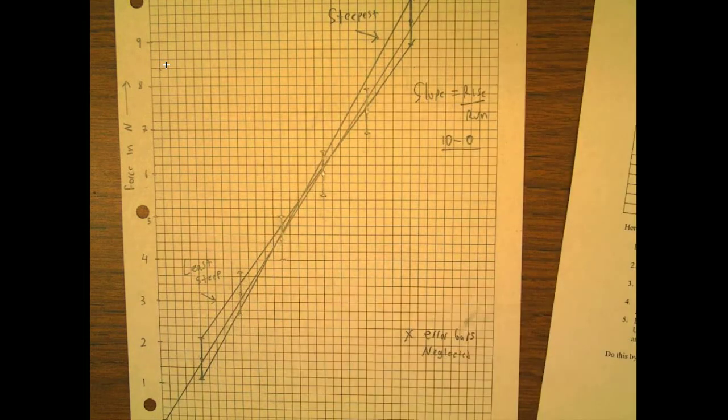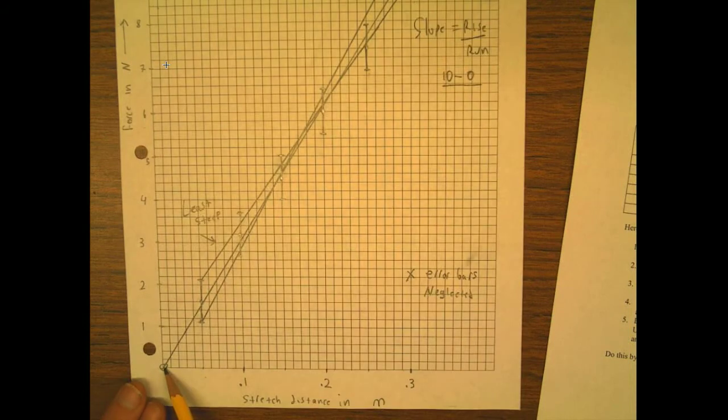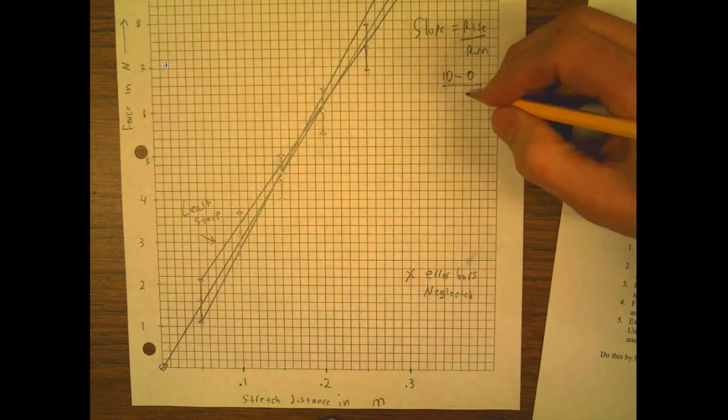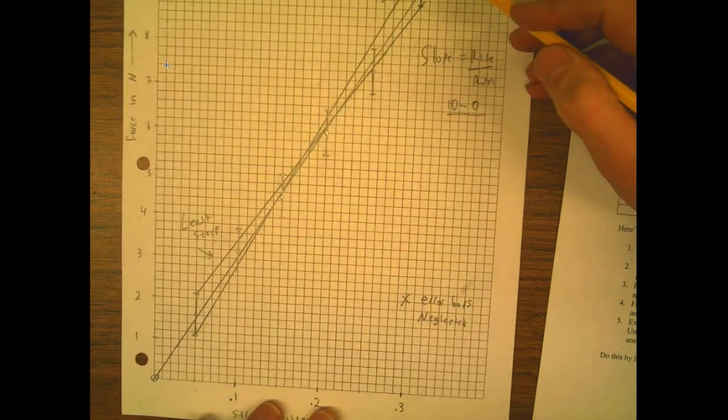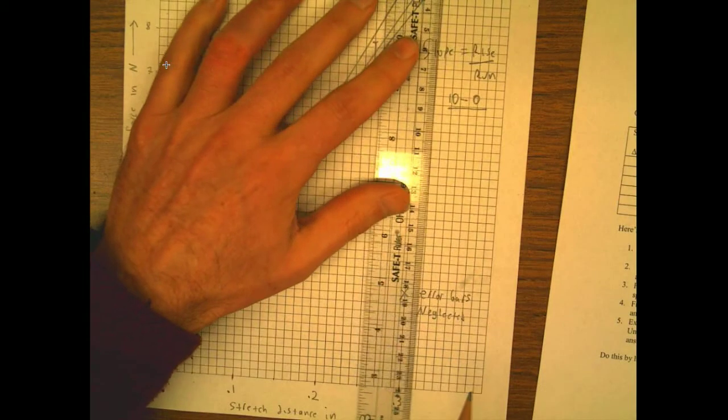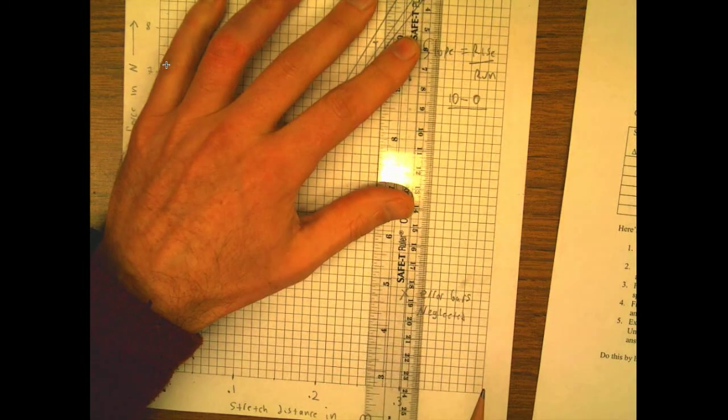This number here, gee, that's really tiny. Let's see. I'm going to say that that's just 0 for the starting point there. And then this spot here, where does that go? Kind of goes in the middle right there.